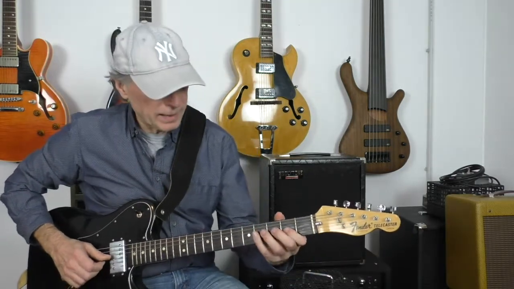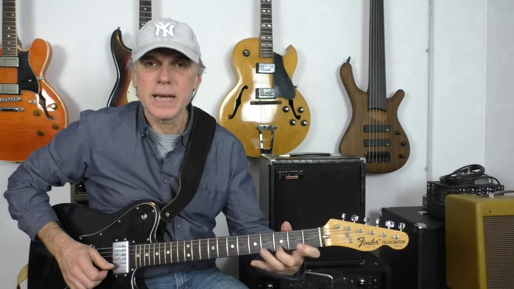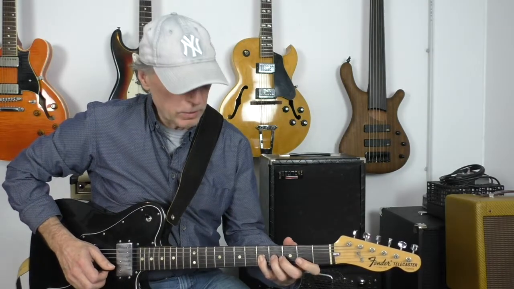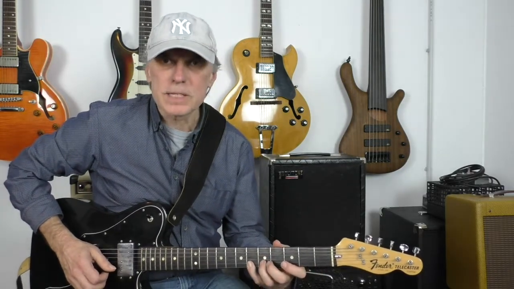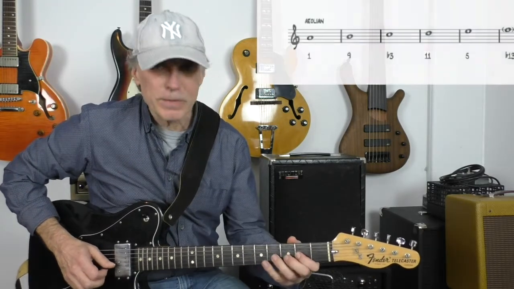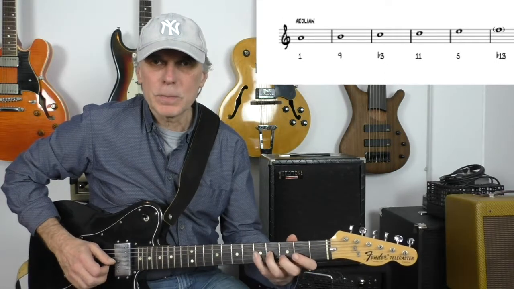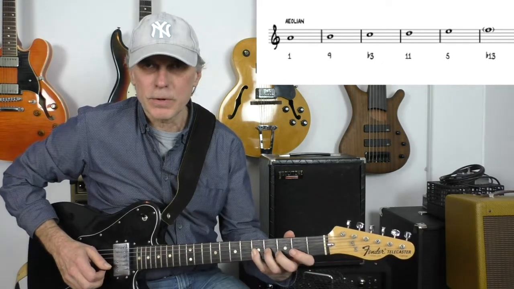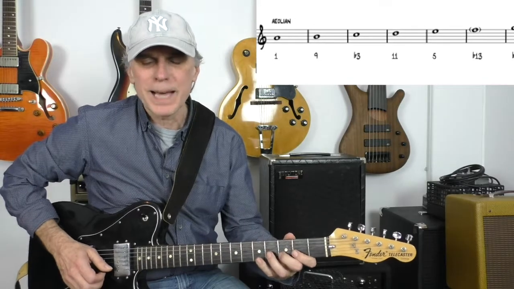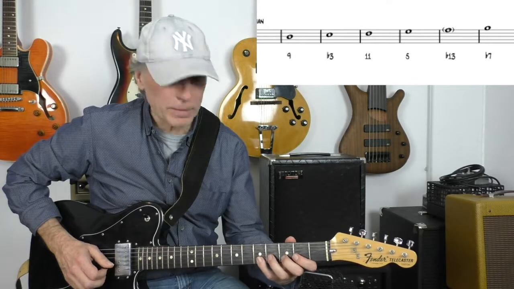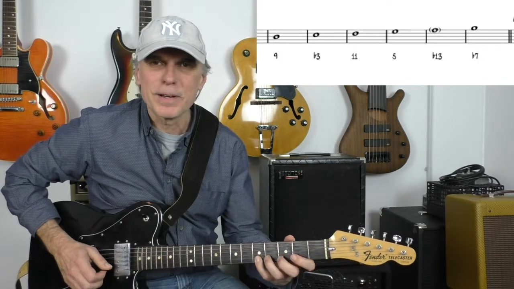Okay, the next step is the Aeolian. A, B, C, D, E, F, G, A. The half step is between B and C, the 2nd and 3rd note, and between E and F, which is the 5th and 6th note. So from the 1st to the 2nd, we have a whole tone, a half tone from B to C to the 3rd note. From the 3rd to the 4th, we have a whole tone. From the 4th to the 5th, we have a whole tone.